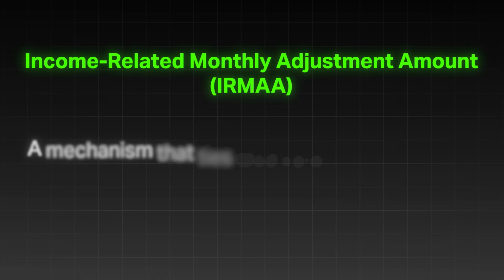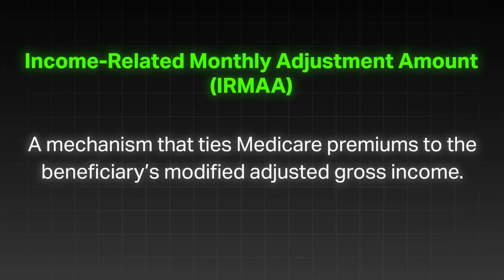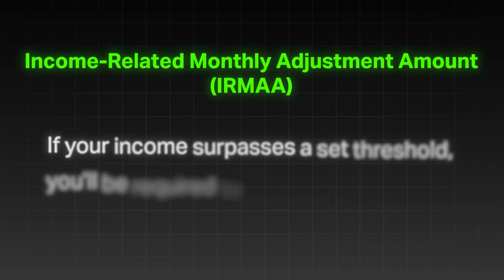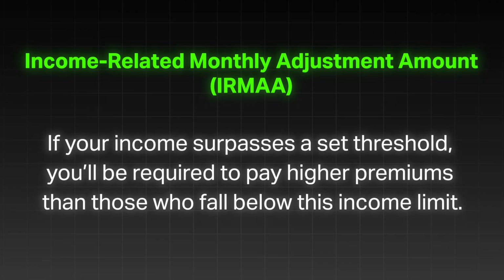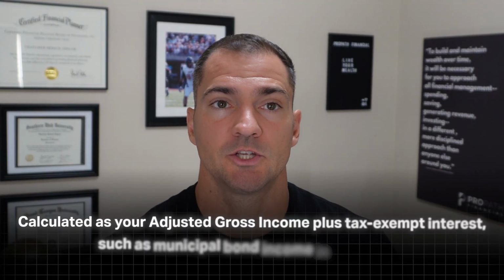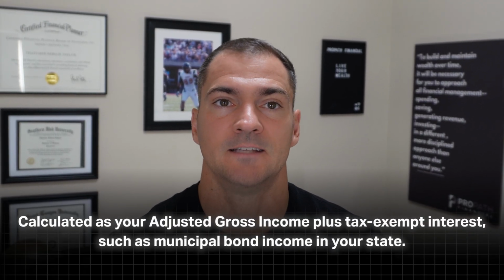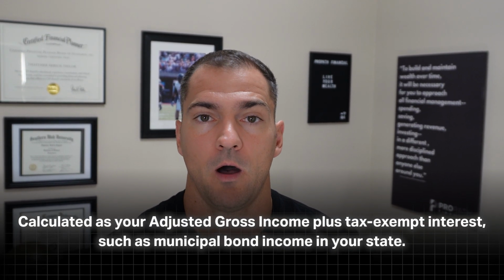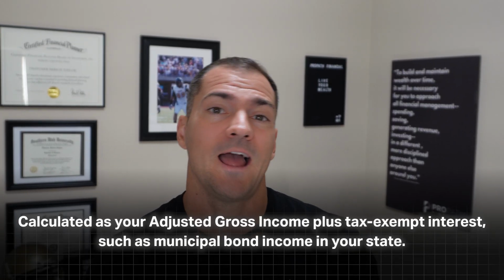IRMAA is a mechanism that ties Medicare premiums to the beneficiary's modified adjusted gross income. If your income surpasses a set threshold, you'll be required to pay higher premiums than those who fall below this income limit. This is when you start taking Medicare. The surcharge is based off your MAGI, your modified adjusted gross income, which is calculated as your adjusted gross income plus any tax-exempt interest, which is like municipal bond income in your state. They're going to add that back in.